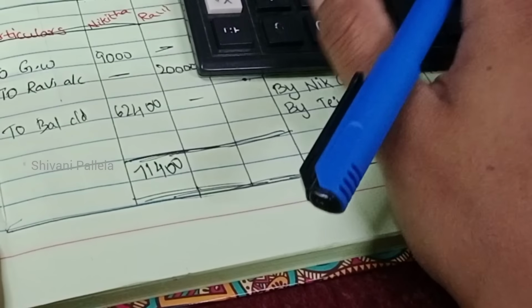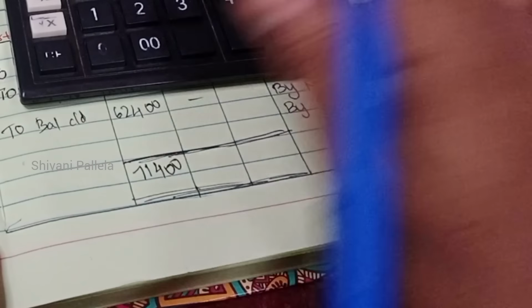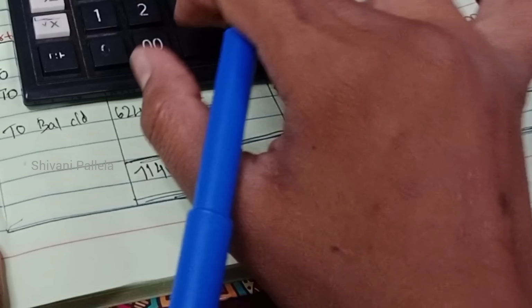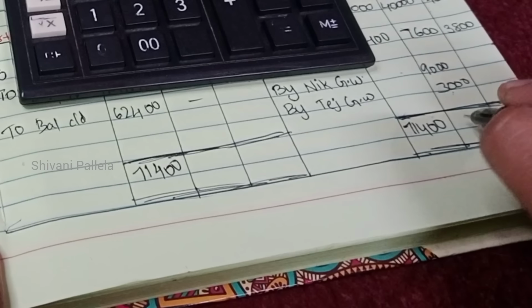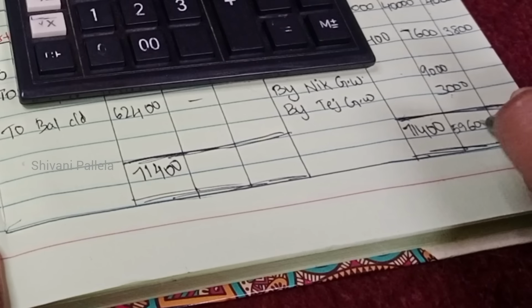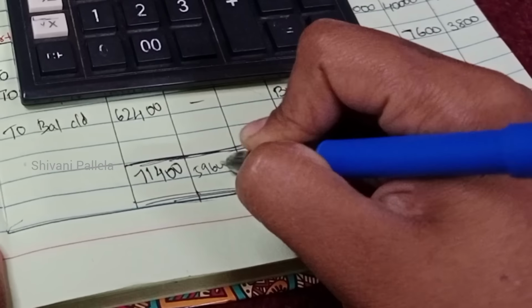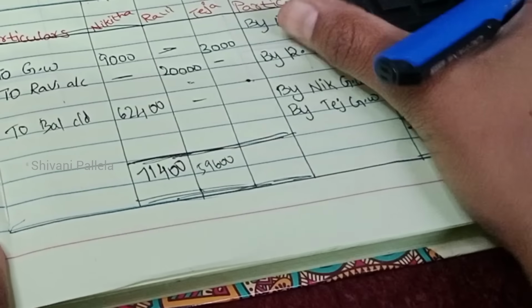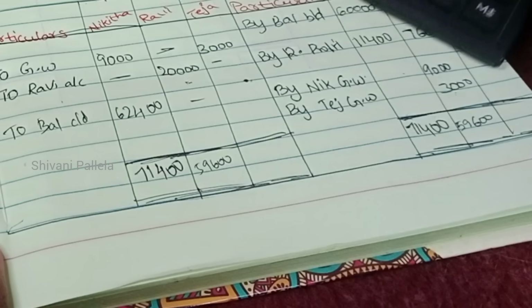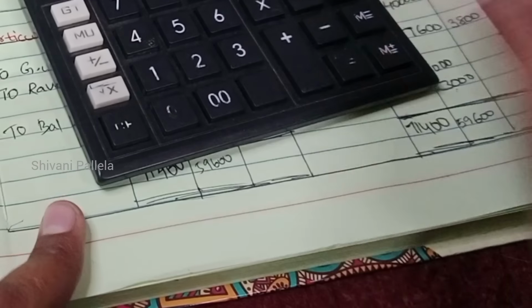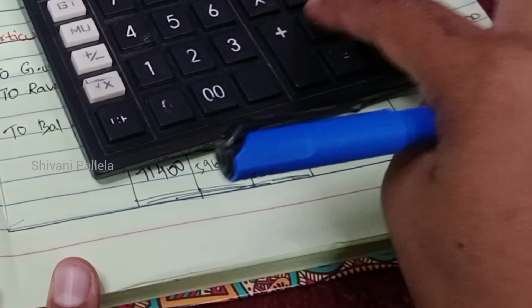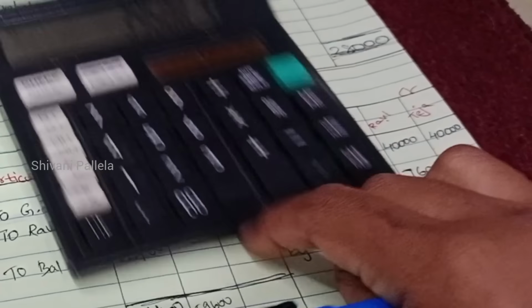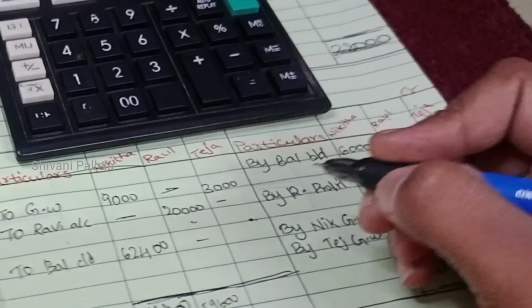Okay. Next, Ravi's credit amount is 40,000 plus 7,600 plus 9,000 plus 3,000. Total is 59,600. In that we are paying 20,000 immediately. So I am deducting. How much is there? 59,600 minus 20,000, that is 39,600.